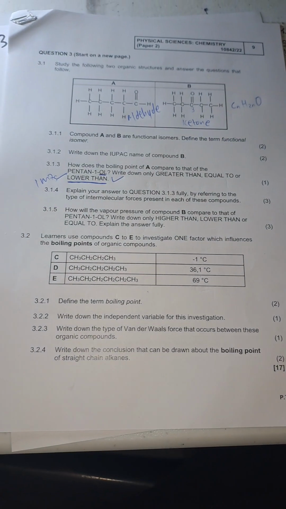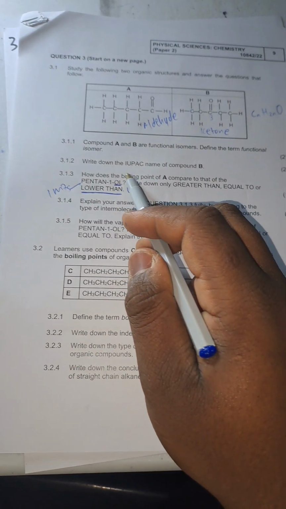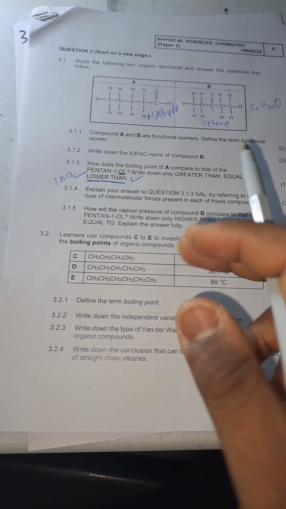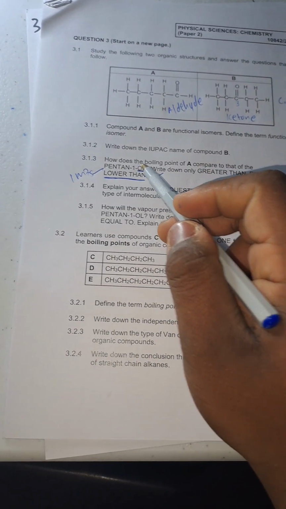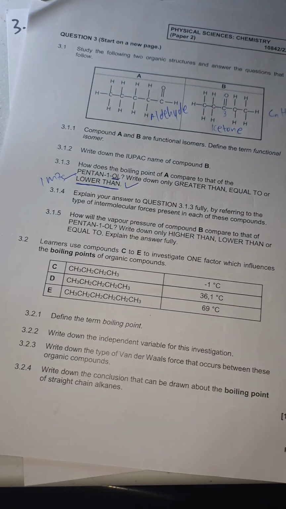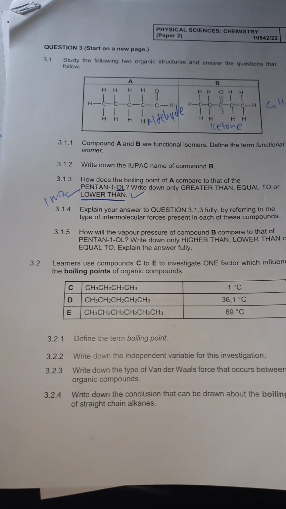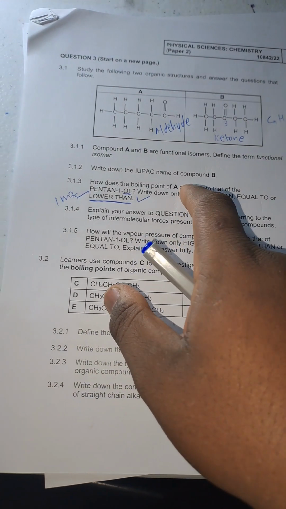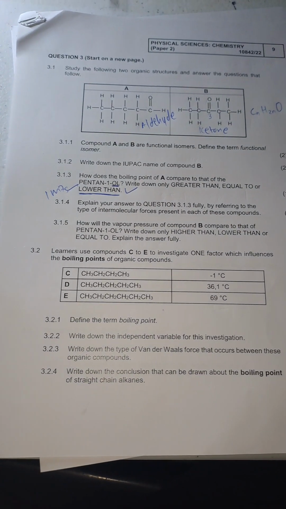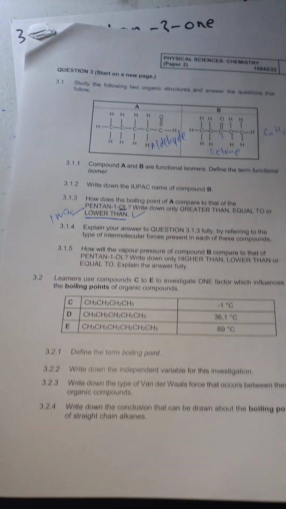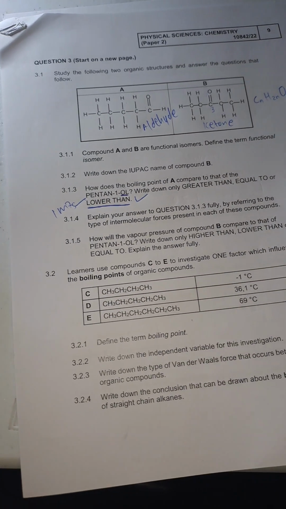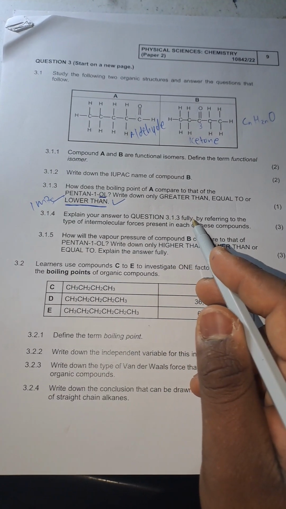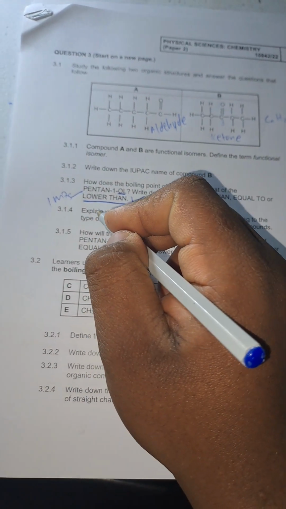You understand? So the higher the boiling point, the lower the vapor pressure. So the alcohol has a higher boiling point than the boiling point of that one. The higher the boiling point, the lower the vapor pressure. The higher the vapor pressure, the lower the boiling point.